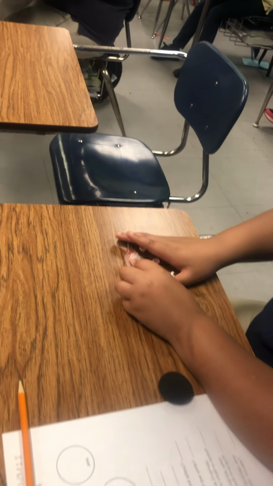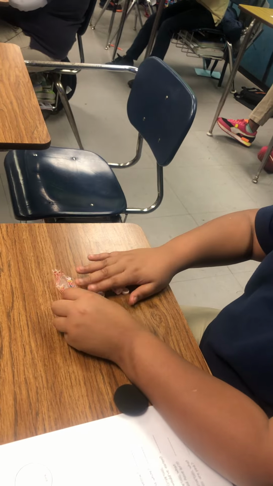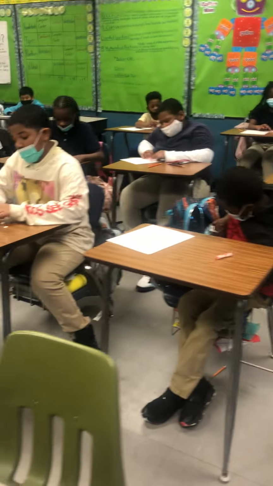Just open up your Smarties, lay them flat, and count how many you have. Lay them on the table, on your desk, so you won't have any falling on the floor. And just give me a thumbs up when you finish counting.